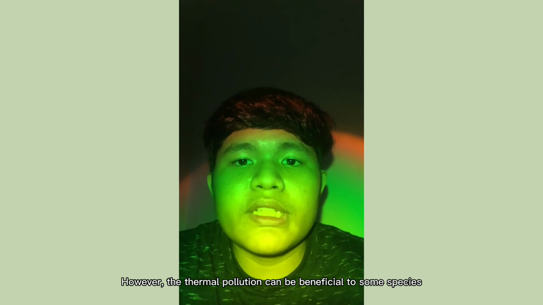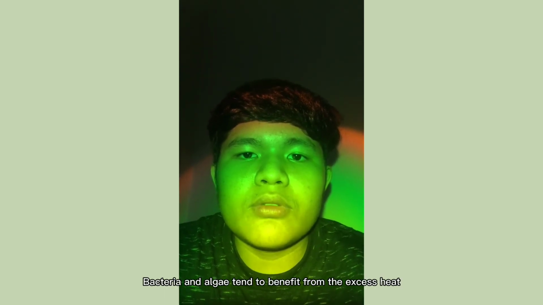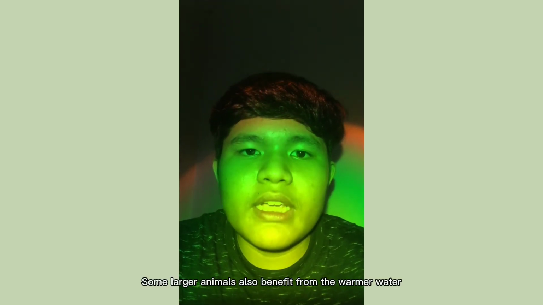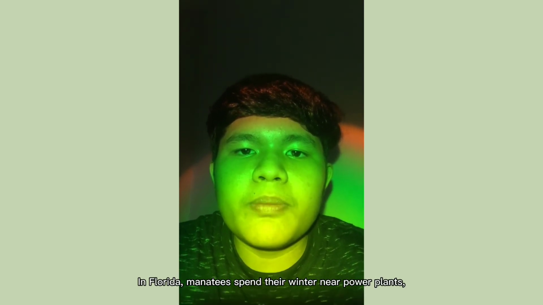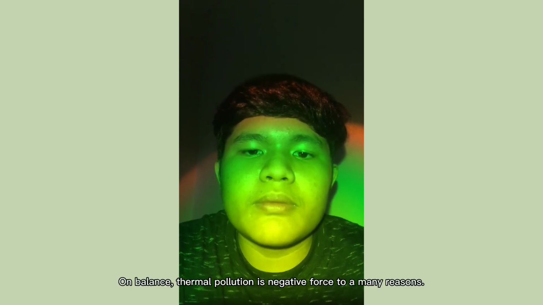However, thermal pollution can be beneficial to some species. Bacteria and algae tend to benefit from the excess heat. Some larger animals also benefit from the warmer water. In Florida, manatees spend the winter near power plants, where the cooling water they use warms up the shallow salt water. On balance, thermal pollution is a negative force in many regions.